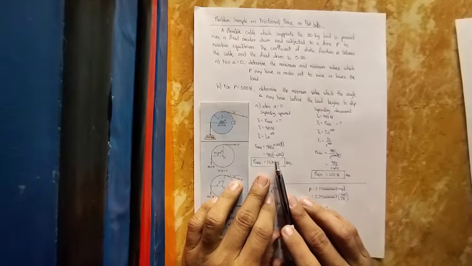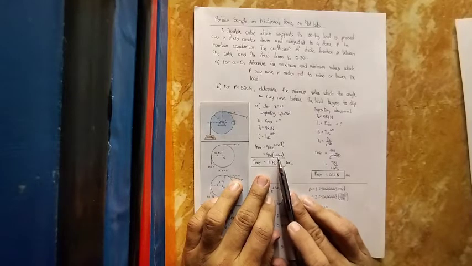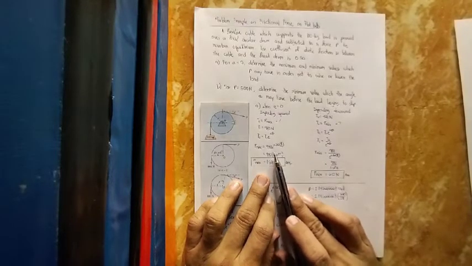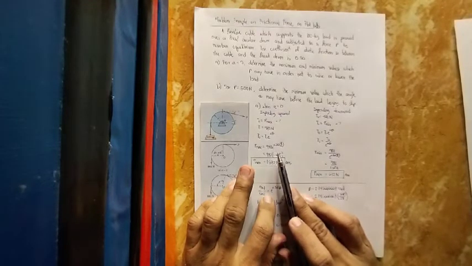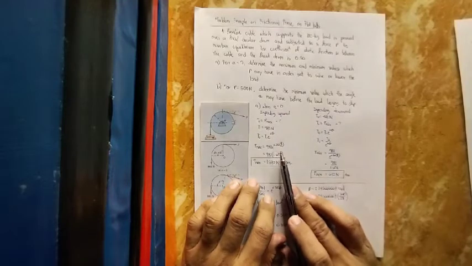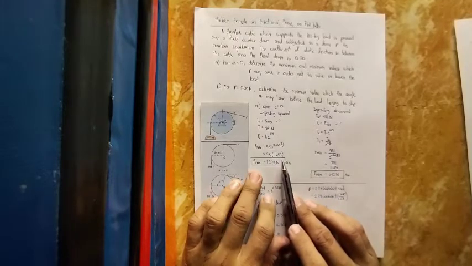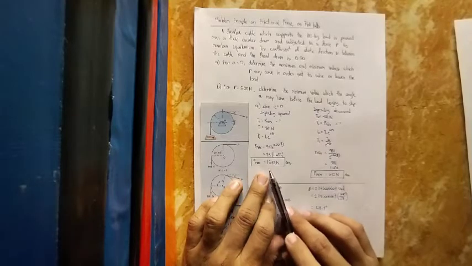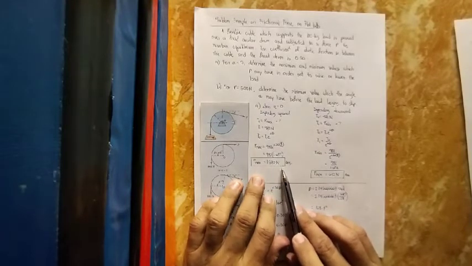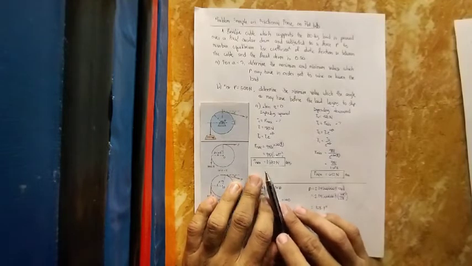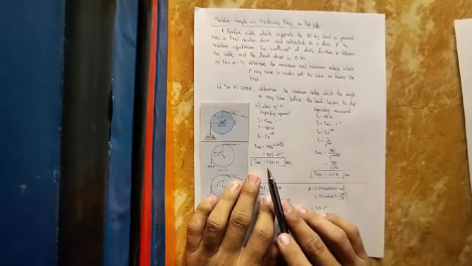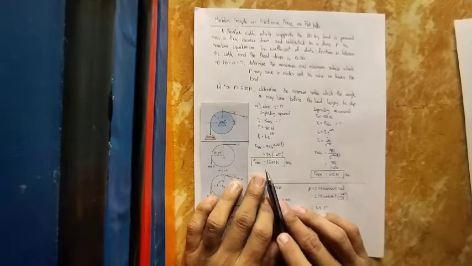Then 981 times the value of E raised to the coefficient of static friction times the value of beta which is 1.602. Then we come up with the answer 1,572 Newton. Ito yung value ng ating tension 2 or maximum value of P.